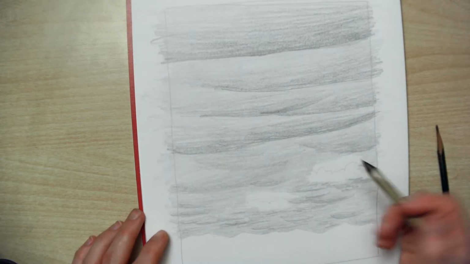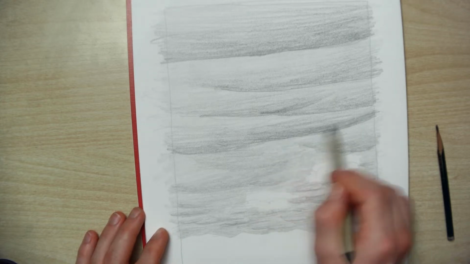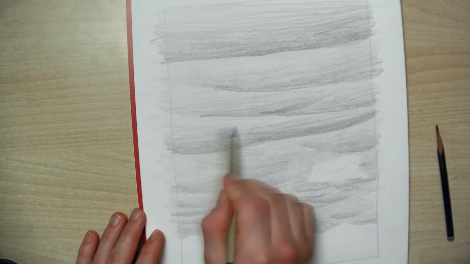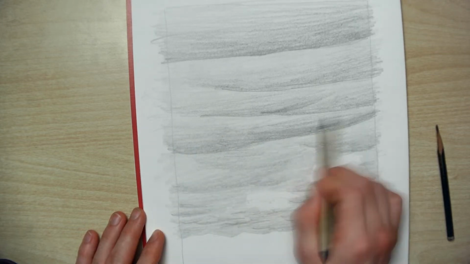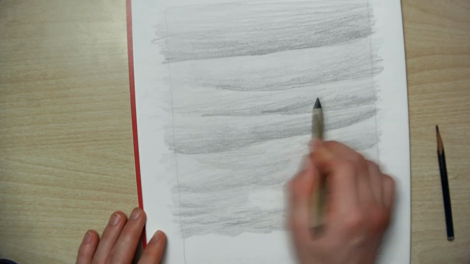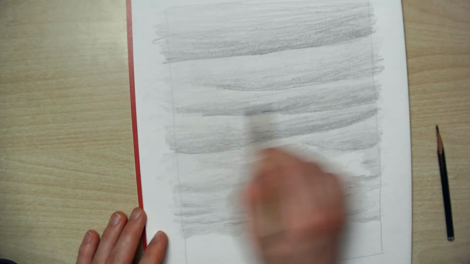Okay, let's go in there again with the blending stump, this time from the bottom, and pull that up into the lighter area of the cloud, like this, just to get rid of the lines again.